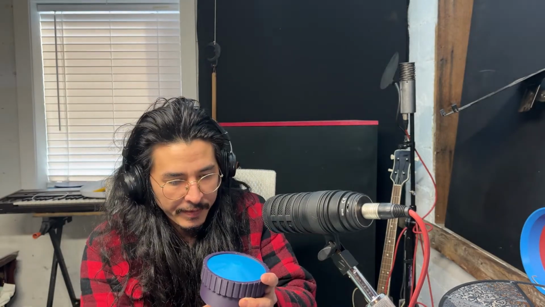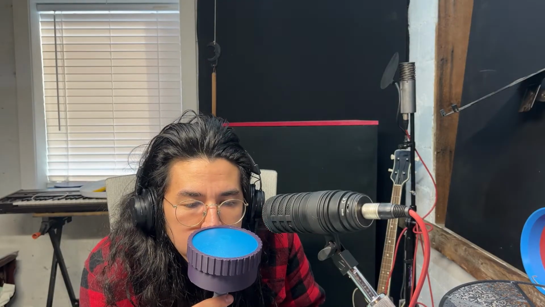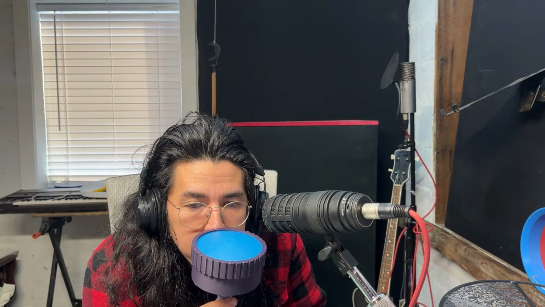Okay. So I just did this cap just to show you the difference this is going to make, and again, it adds so many layers of sound options. So this is what it sounds like without the cap. Hold on, it's a little tight. So the tone is there.